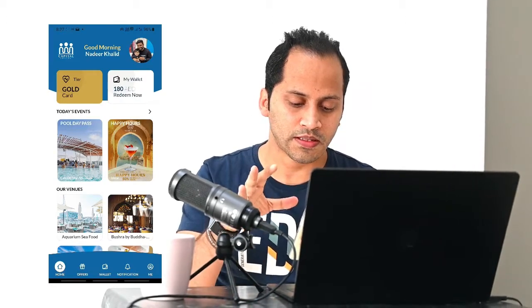Once you register, this is our home page. You can see that there are many elements within the application. On top, there is a gold card that tells you about your customer category based on your transaction history. If you do more transactions in the last 30 days, you'll get a better customer tier and your cashback will be more, depending on your customer category.